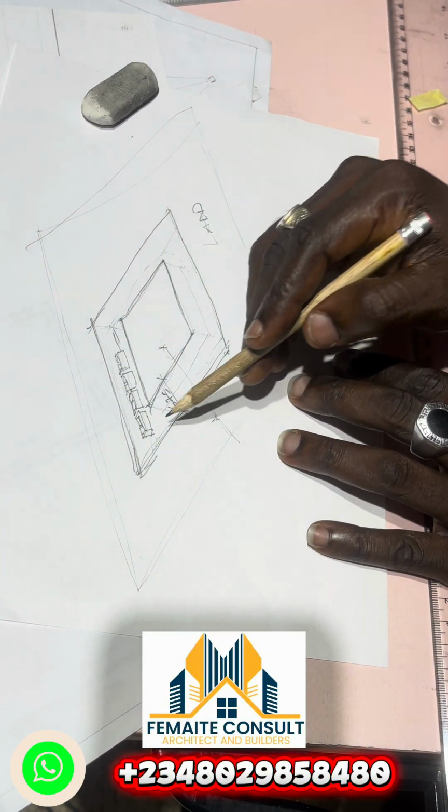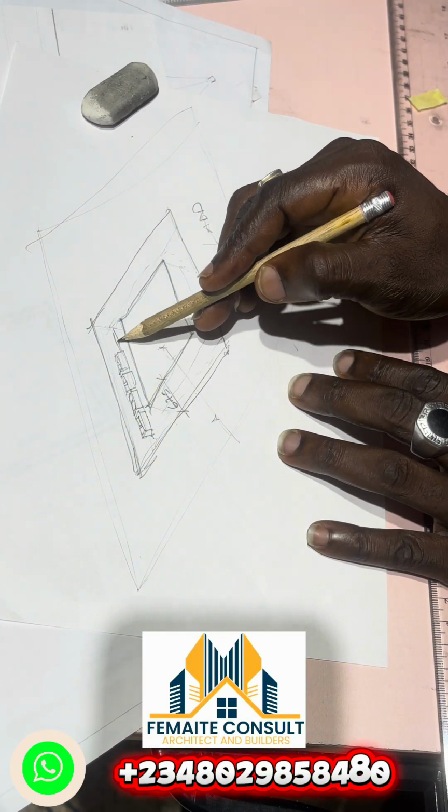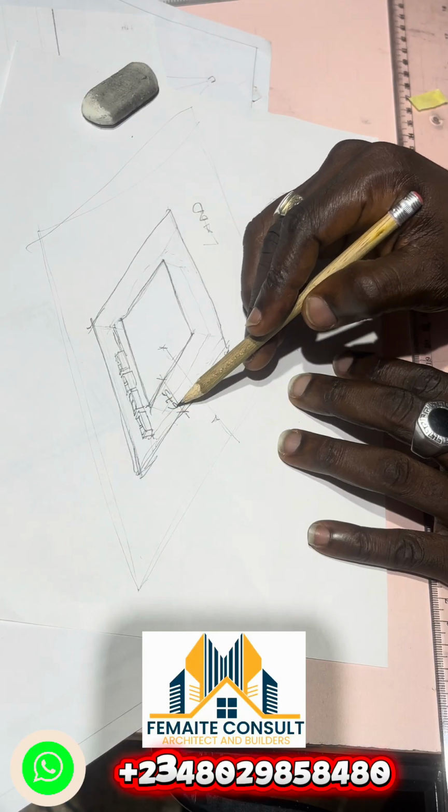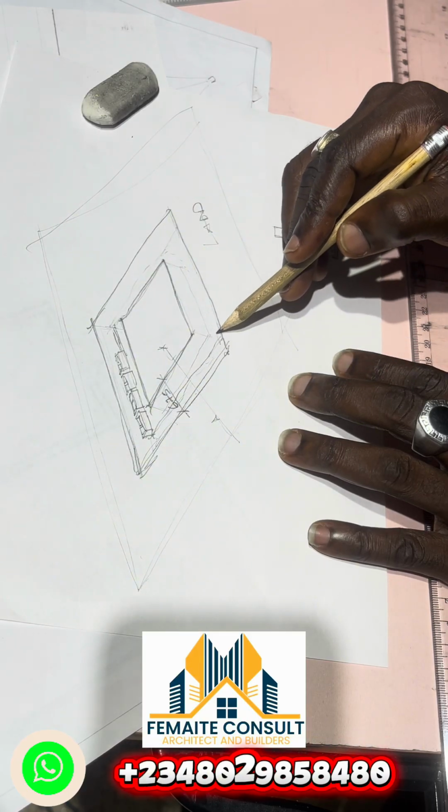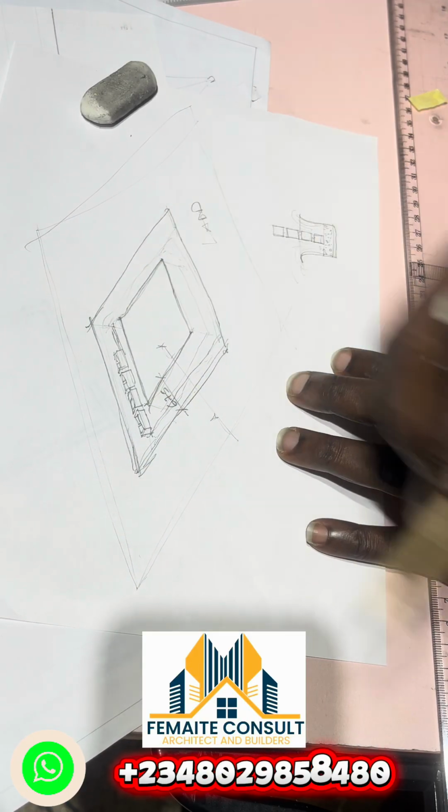You can see this is a hollow block. They will arrange the block inside this trench.